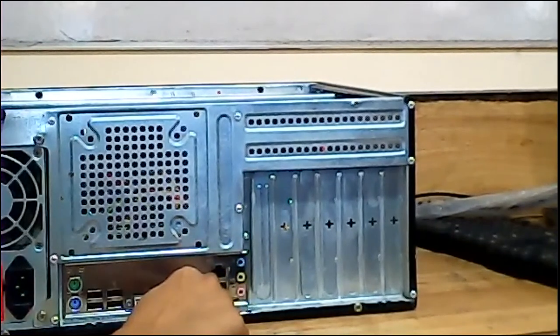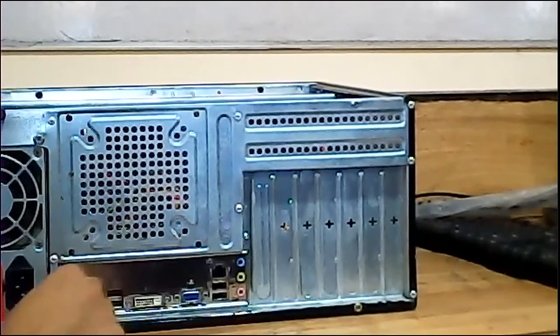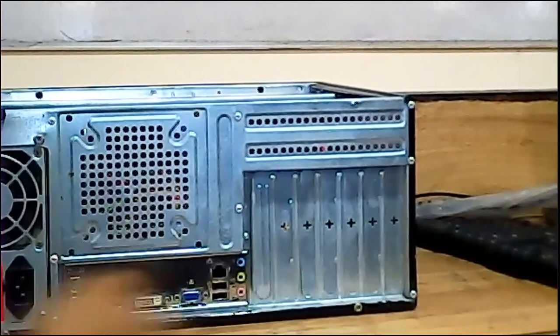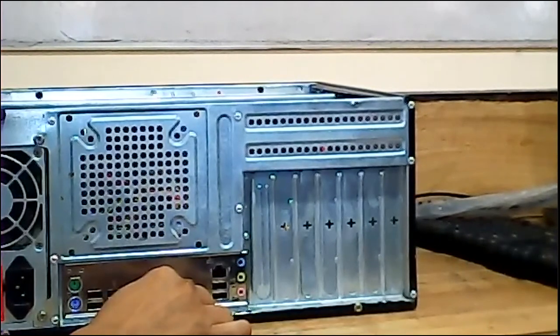These two are USB ports, and this first one is a LAN port, Ethernet LAN port, local area network port. One is a keyboard connector, and this is a mouse connector. And this is for VGA port. VGA means if you want to attach a projector or something else, this is for VGA.